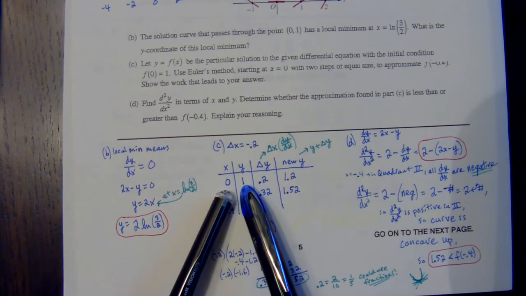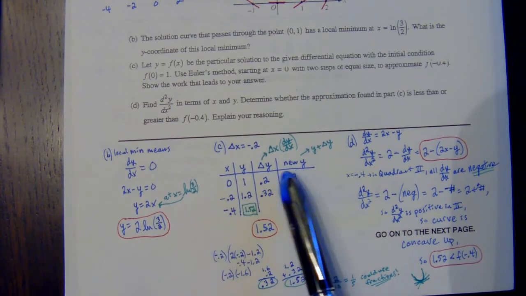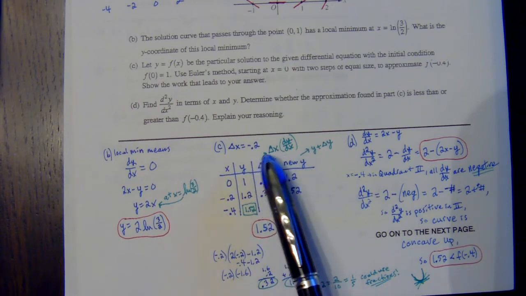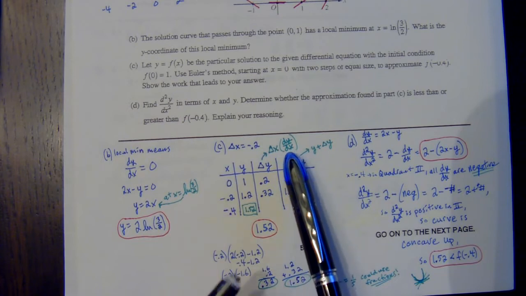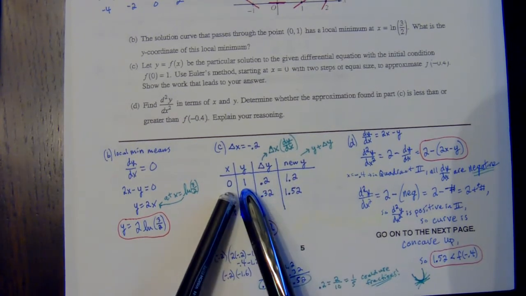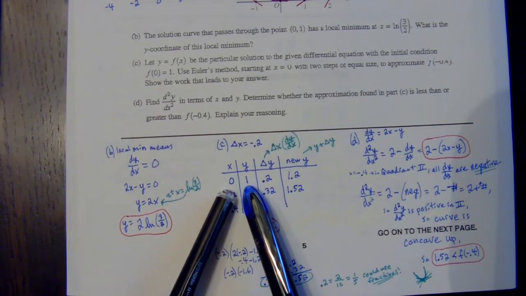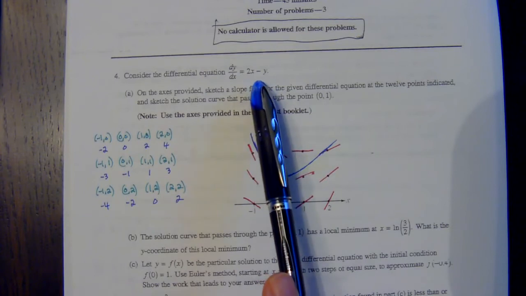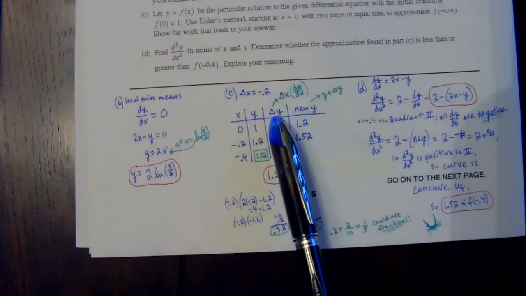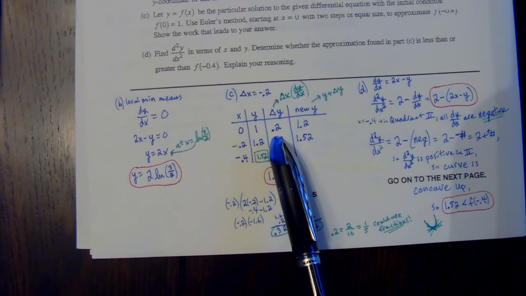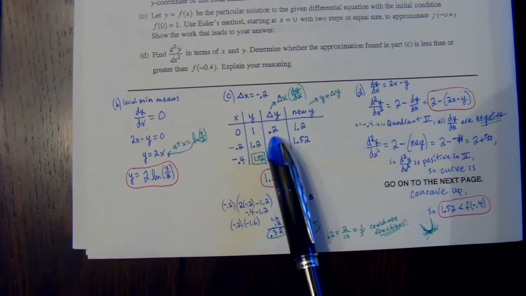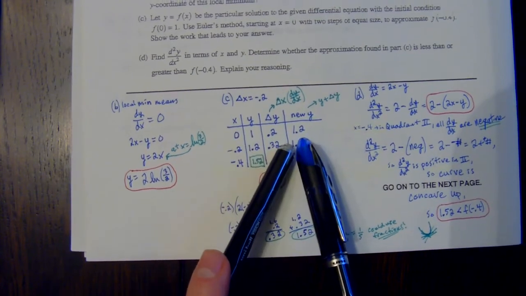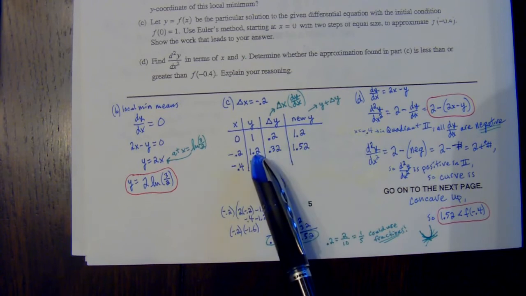They told us to start at (0, 1). And then remember, it goes delta y and then your new y. Your delta y is delta x times the dy/dx. So I'm going to take -0.2. And then the dy/dx means I got to take the 0 and the 1, take those and plug those in place for the x and y into that first derivative right there. So I'll go 0 minus 1, which is just going to be a -1. So if I go -0.2 times a -1, that's where I'm getting this positive 0.2. And then all you got to do to get this number is add up these two numbers to get that 1.2, and that is your new y value.